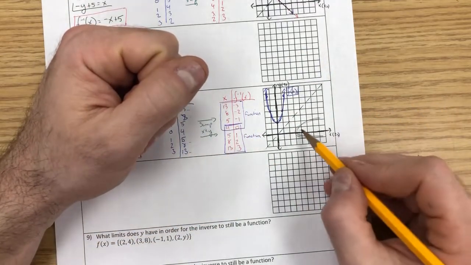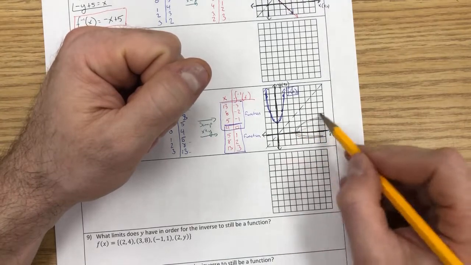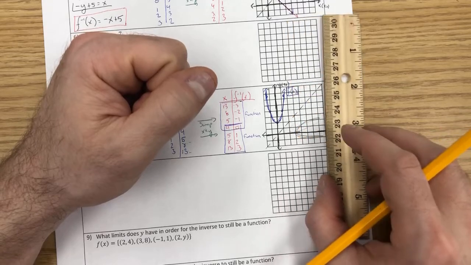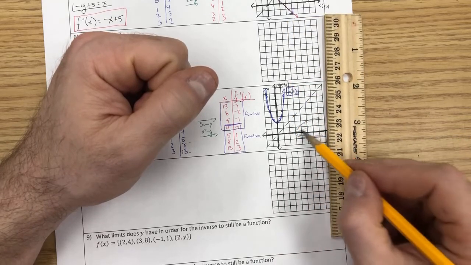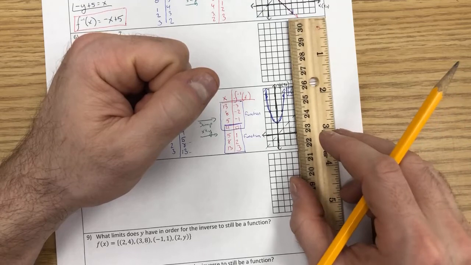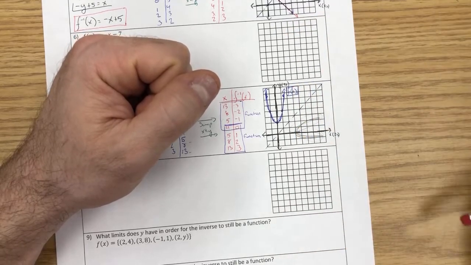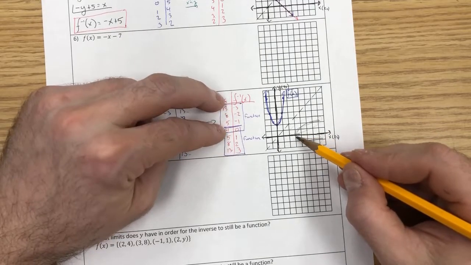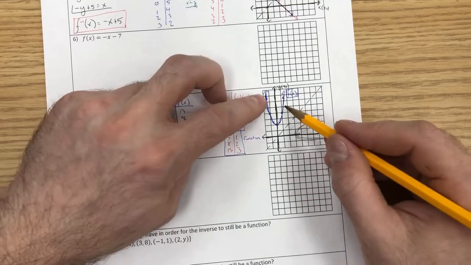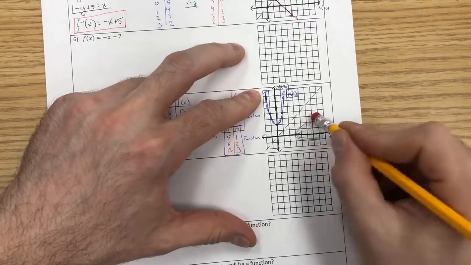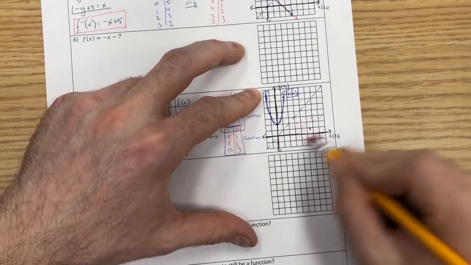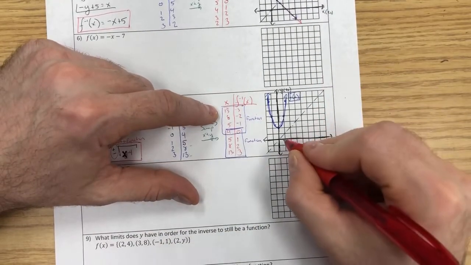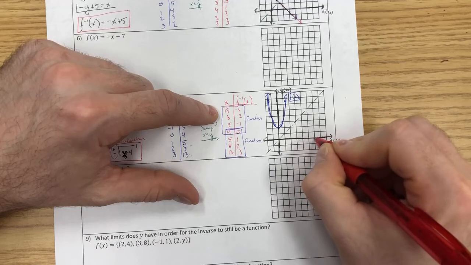I could get around that by saying, well, how about I only take the top half? If I only looked at the top half once, it's perfectly fine. Or I could look at the bottom half and say once. That'd be perfectly fine. So we see that's exactly what we've said. If I only take part of this function, I'll be fine. But if I take both of them, we have problems. So what you're left with is a choice.